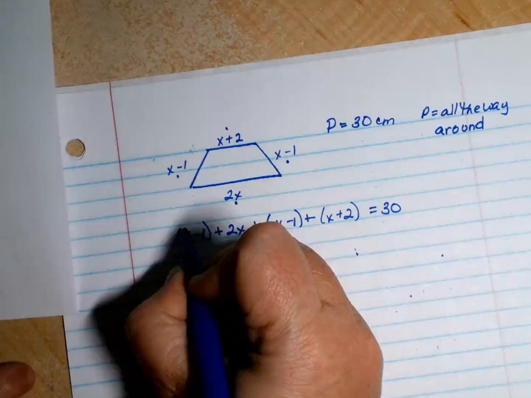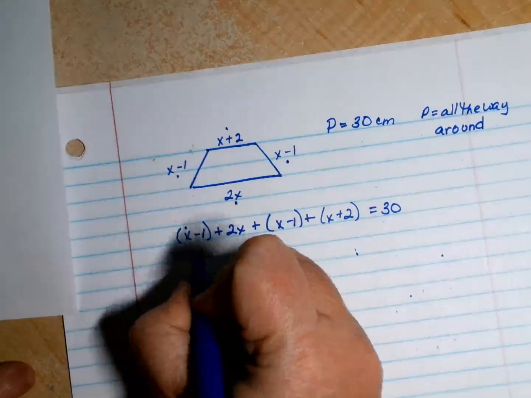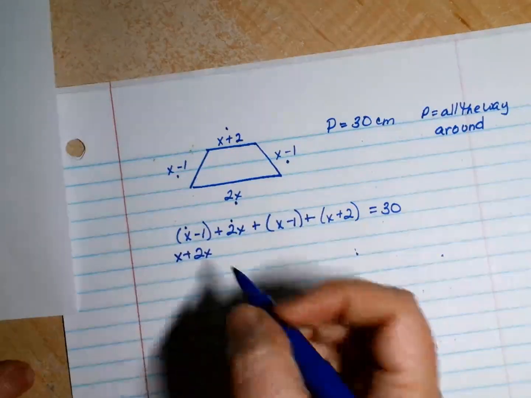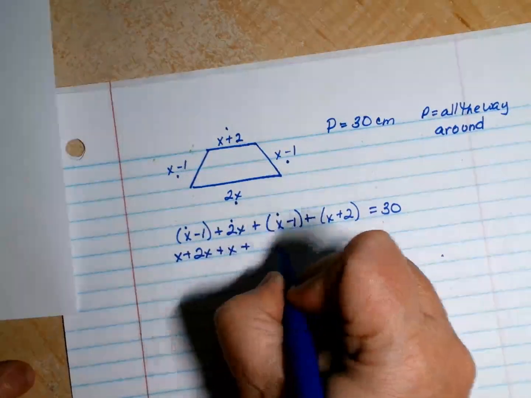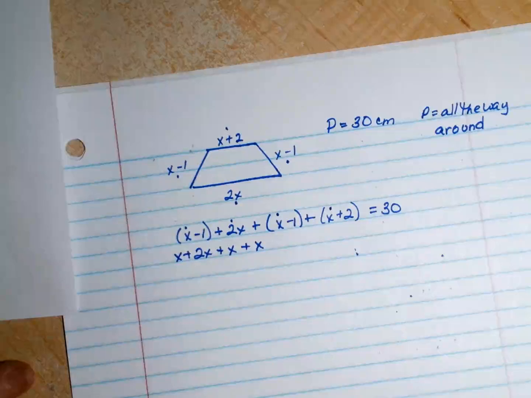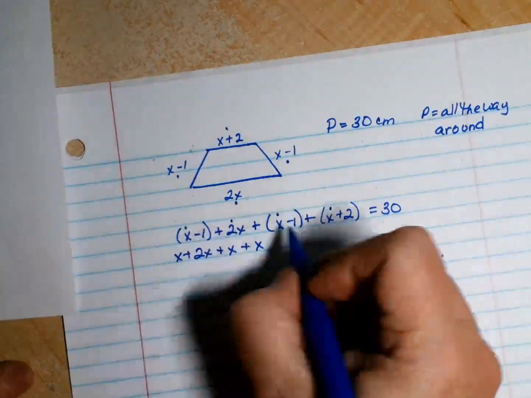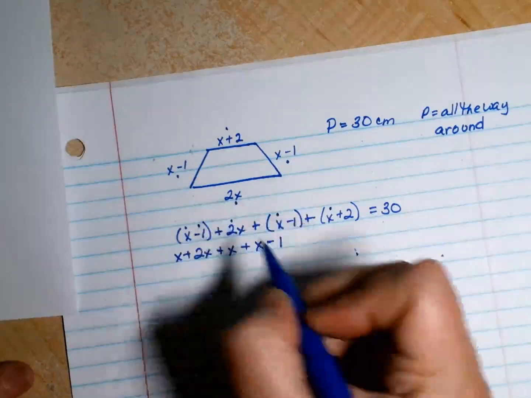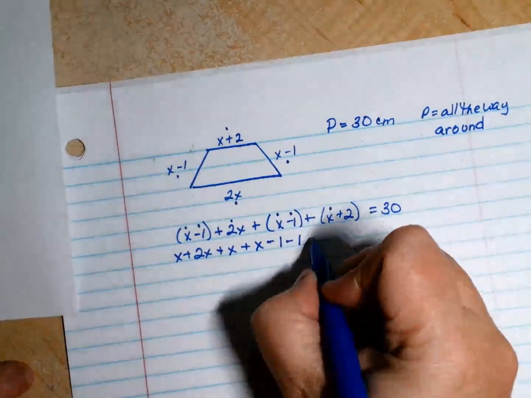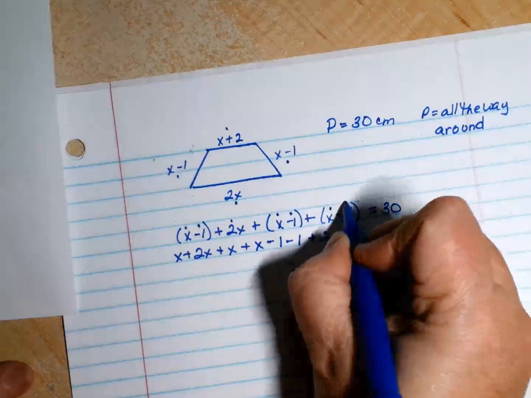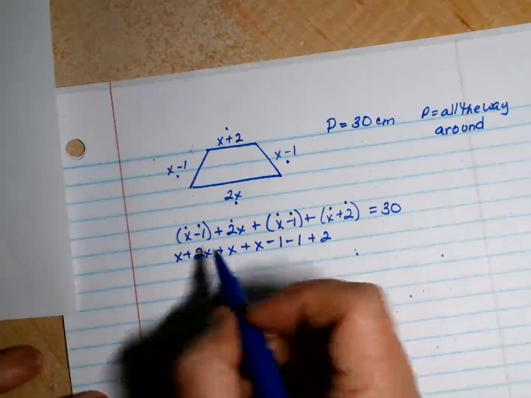So we have x plus 2x, that's that one, plus x is that one, plus x is that one. Come back here, I have minus 1, and plus 2.